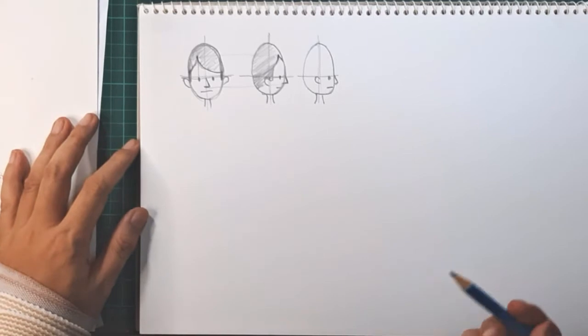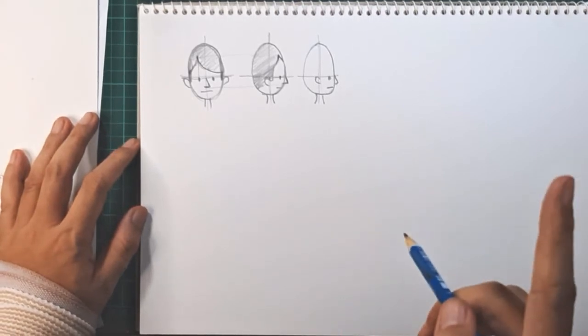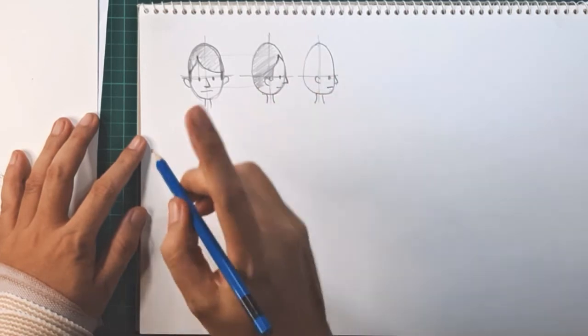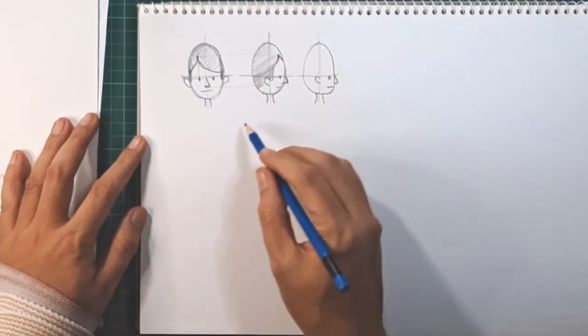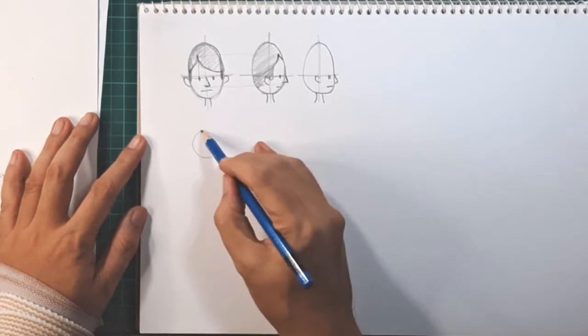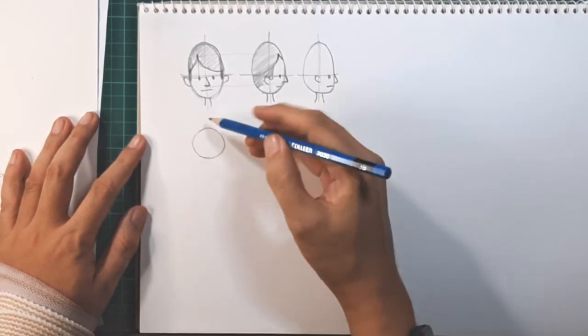Let's now go for quarter view. When it comes to the quarter view, let's look at this figure from the top in order for us to figure out how to draw it in quarter view.